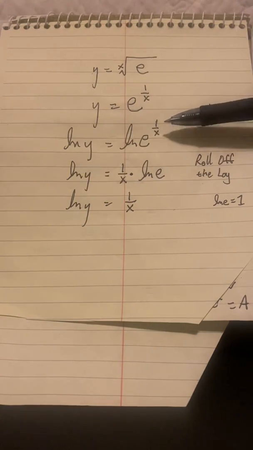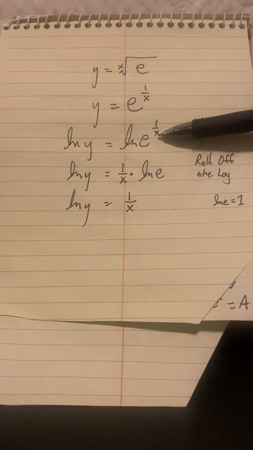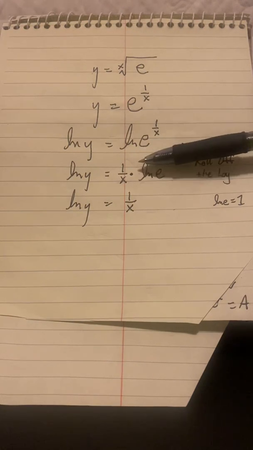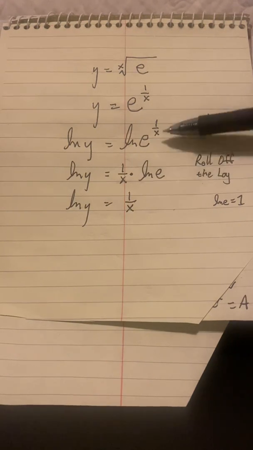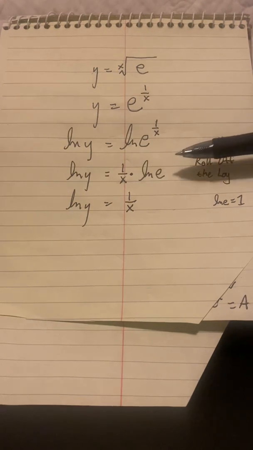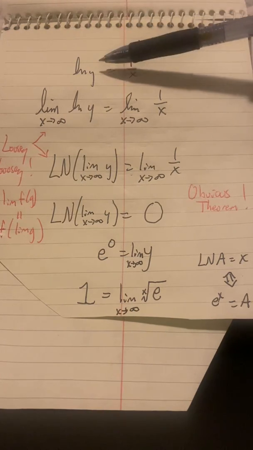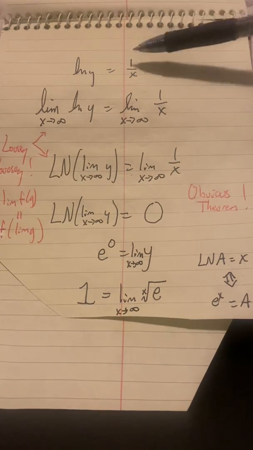And when I do, I see that this is just going to be 1 over x by the definition of the natural log function. Or, if you prefer, we can roll off the log. Take the exponent and roll it off. For those of you that remember that property, it was a fun property in algebra class. So we roll the exponent off, and then we see, oh, the natural log of e is 1, and 1 times 1 over x, of course, is 1 over x. So we have the natural log of y, which is the function we're studying, equals 1 over x.